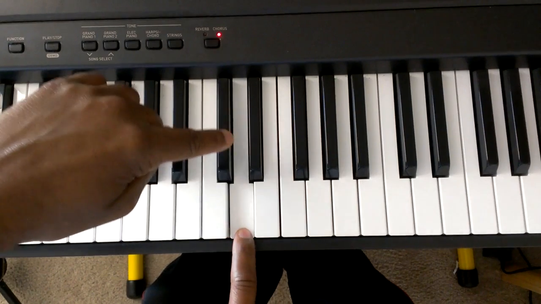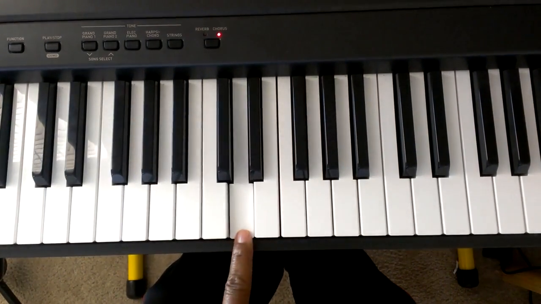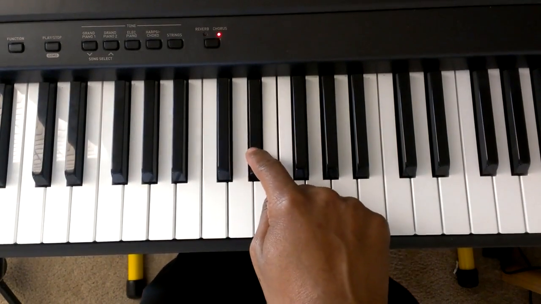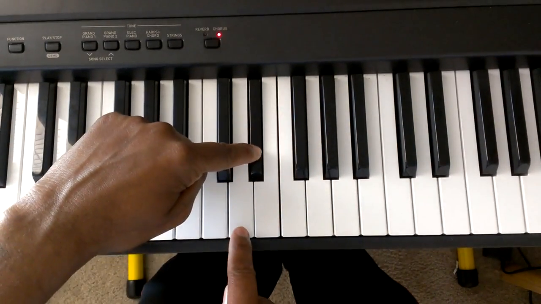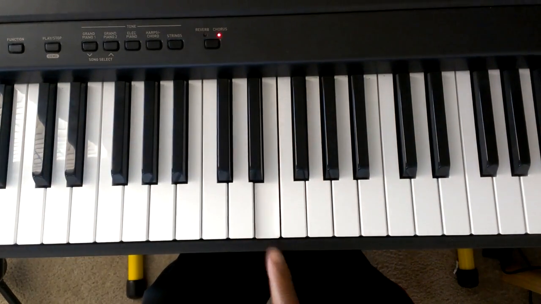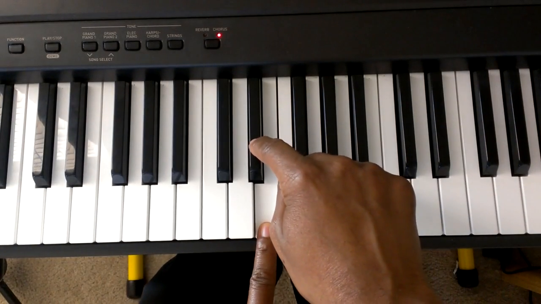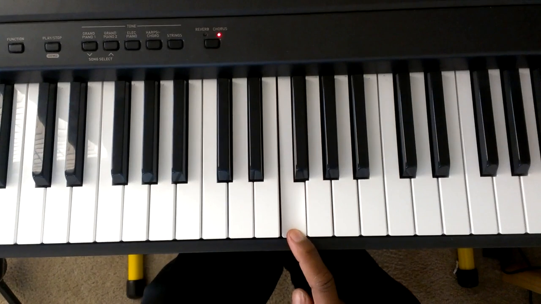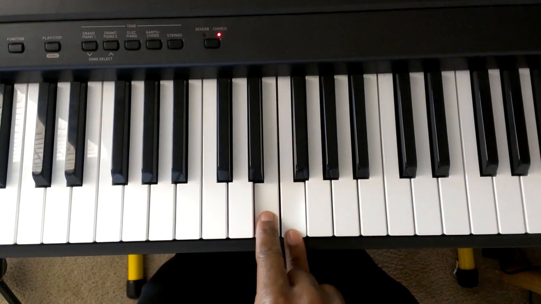C sharp to the D is a half step. D to the C sharp is a half step. D to the D sharp is a half step. D sharp to the D is a half step. D sharp to the E is a half step. E to the D sharp is a half step. E to the F is a half step. F to the E is a half step.